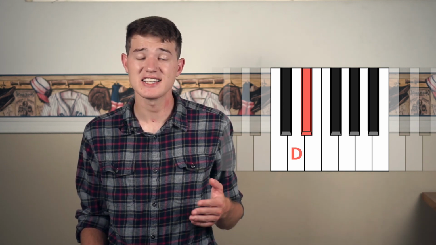If you have a black key to the right of the note, it is called a sharp, and if you have a black key to the left of the note, it's a flat. For instance, this is D sharp, and this is D flat. Another example, here's G, G sharp, and G flat.